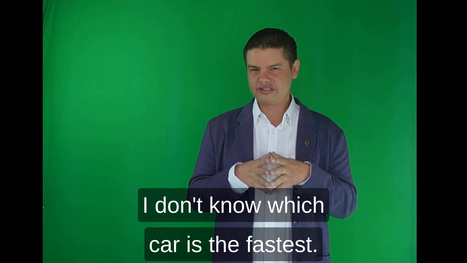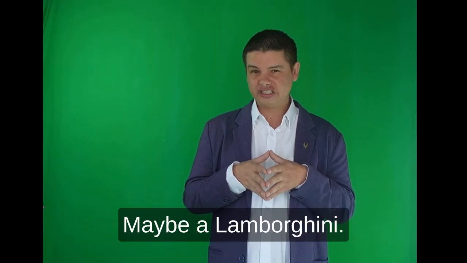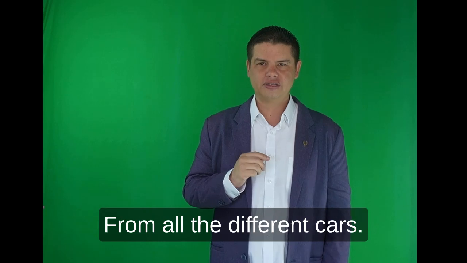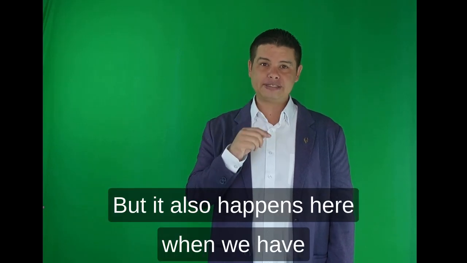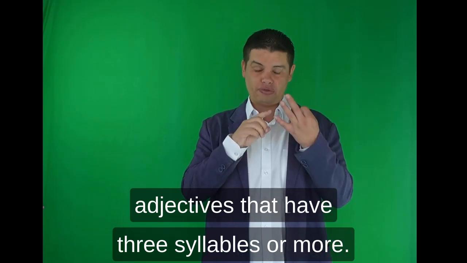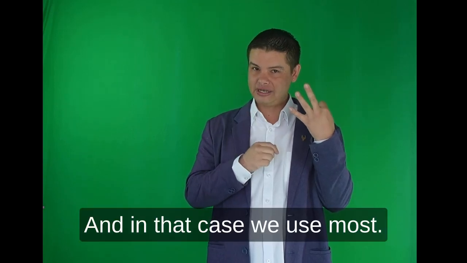I don't know which car is the fastest. Maybe a Lamborghini? That car is the fastest. So I'm comparing from all the different cars. But it also happens here when we have adjectives that have 3 syllables or more. And in that case, we use most.